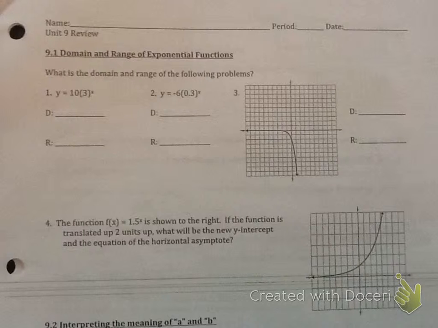Alright, so the first thing we need to remember is that we said the a, the b, and the x for the exponential function. The a is my initial value. It's what we start with. Also, if a is positive, then my range will be y is greater than 0. If my a is negative, then y will be y is less than 0.